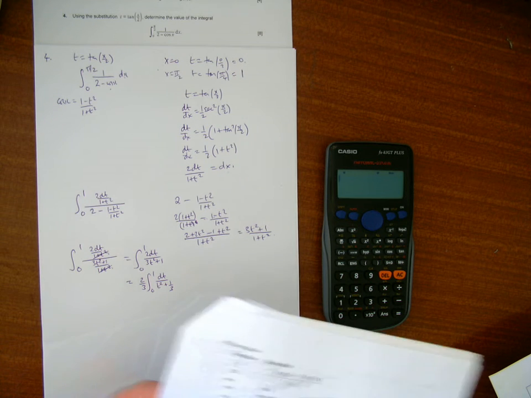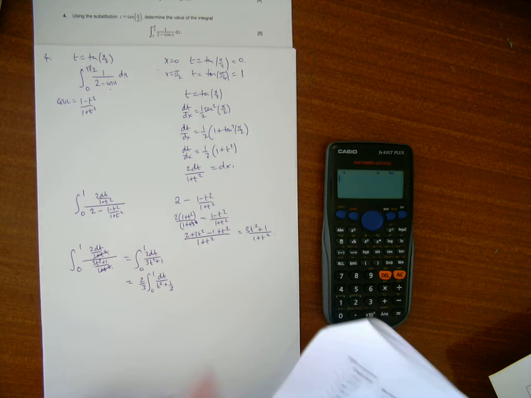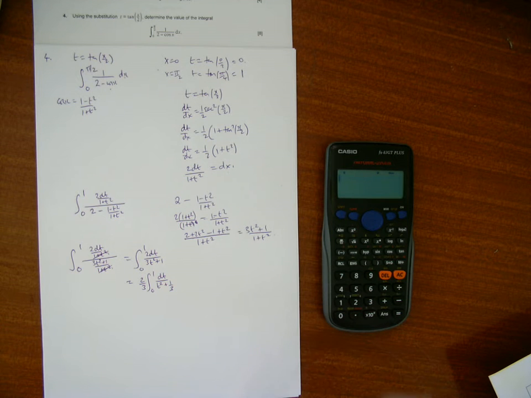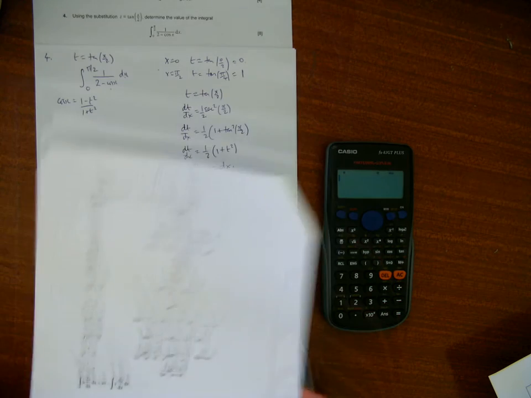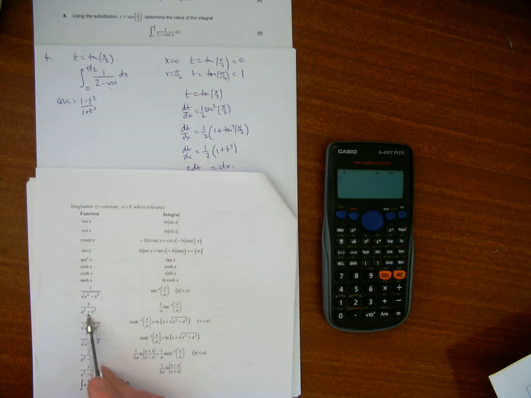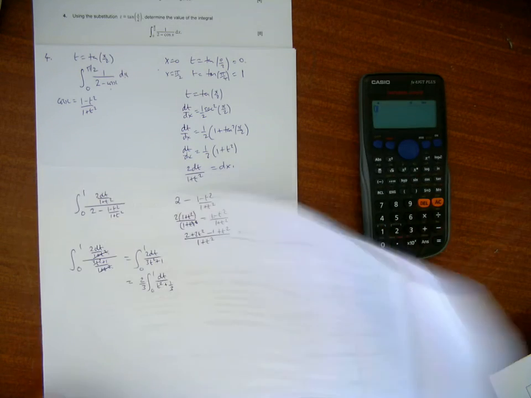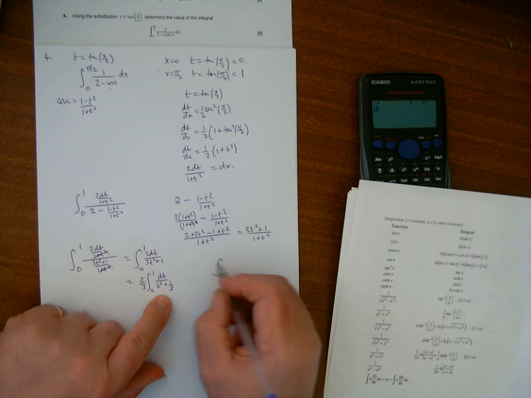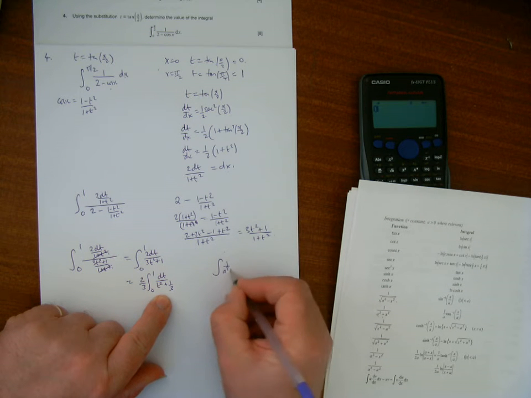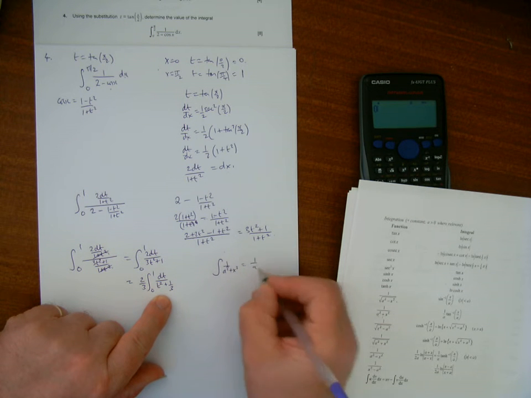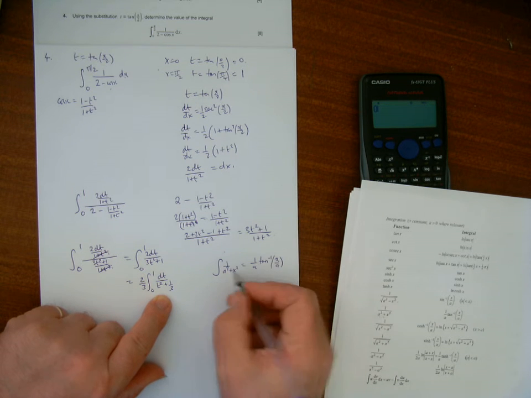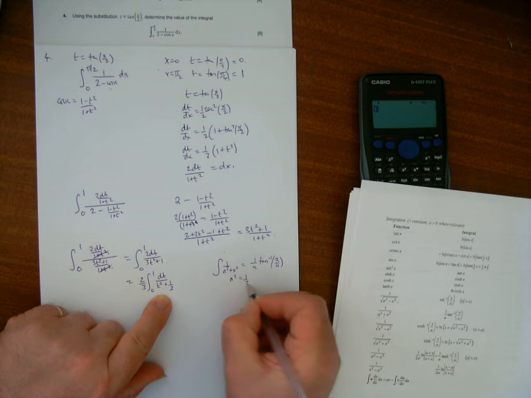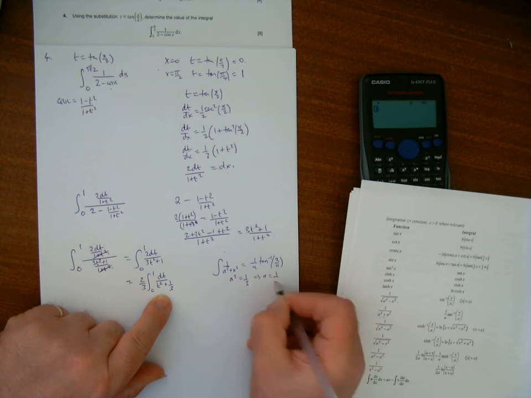And on the standard integral, integrating t squared plus 1 over 3, it's this format where I'm using the integral of 1 over a squared plus x squared is 1 over a tan to the minus 1 of x over a, where instead of x I've got a t, and a squared is a third, which means a is 1 over root 3.